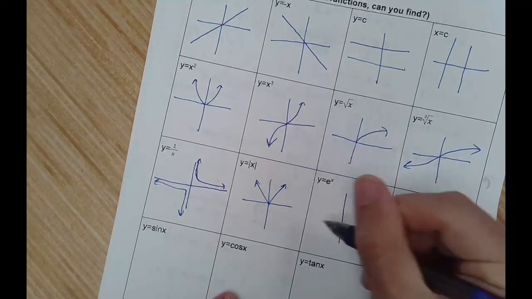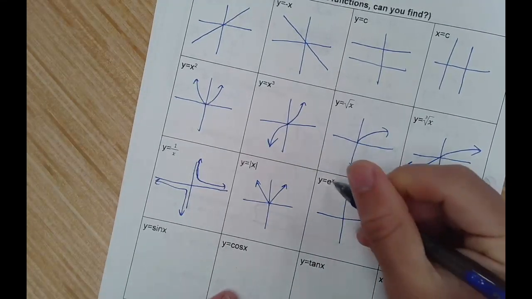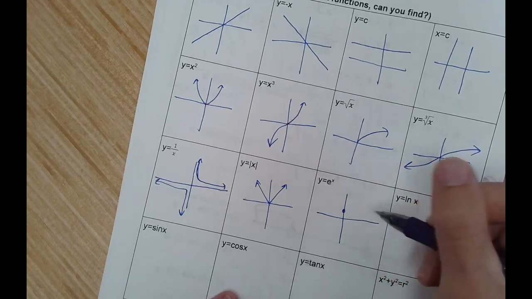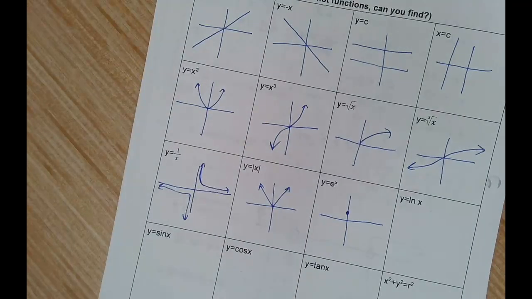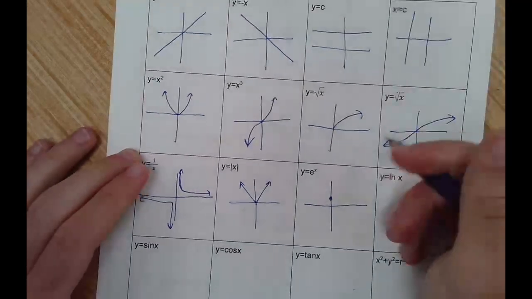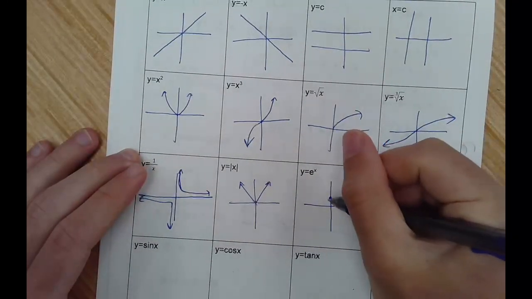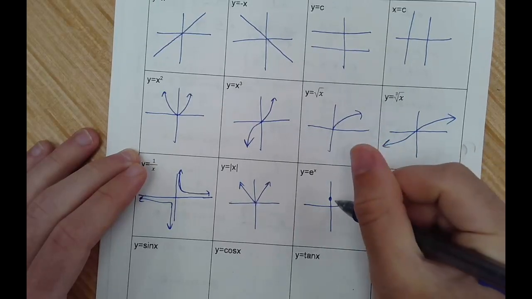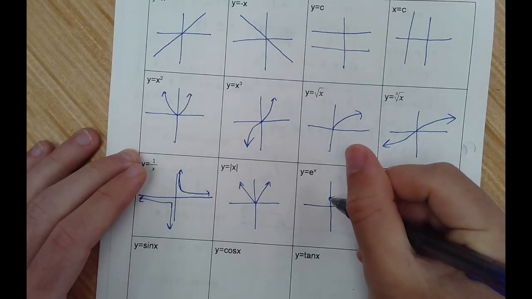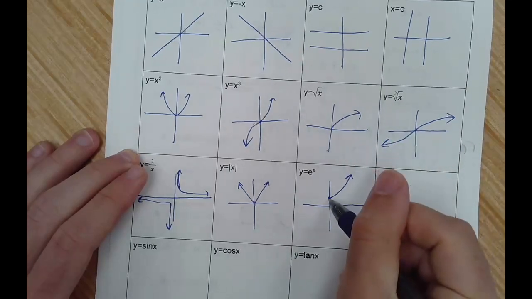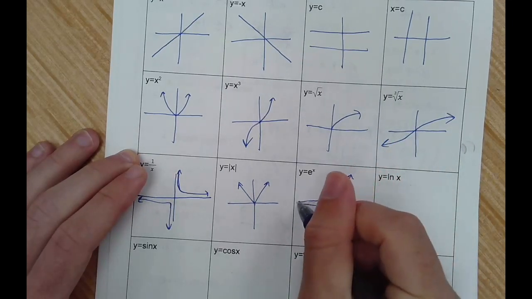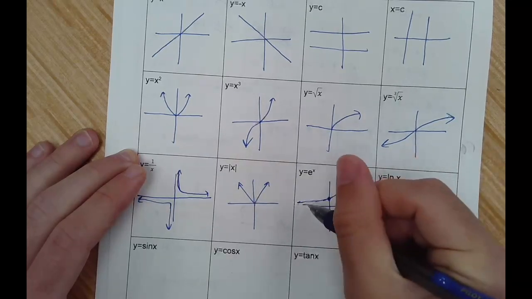E to the x. Okay, so plug in 0, you get 1. E to the 0 is 1, so we're here, and we will get exponentially larger as we move to the right, and we will approach 0 as we move to the left. Okay?